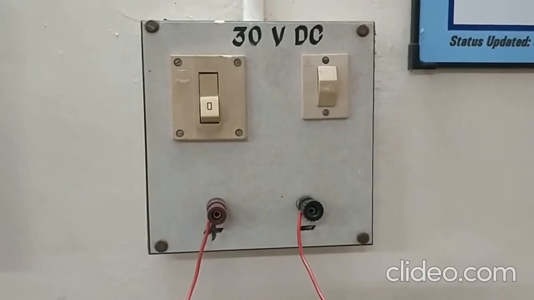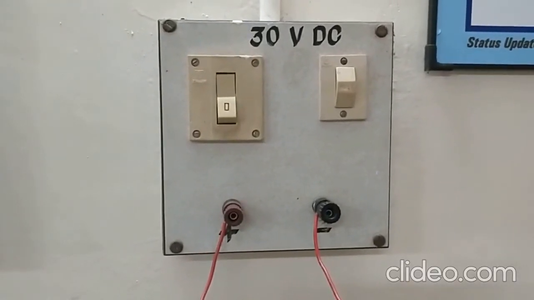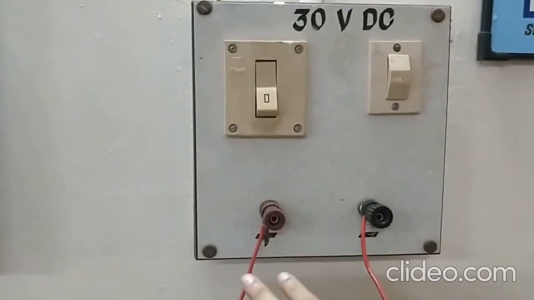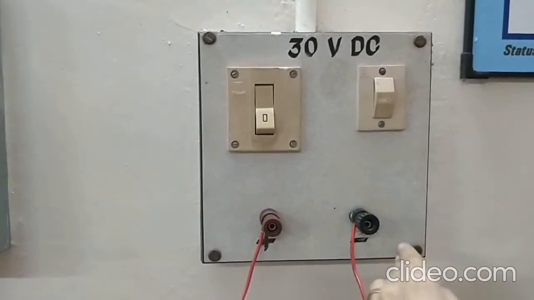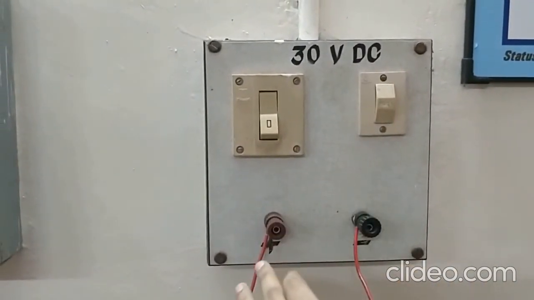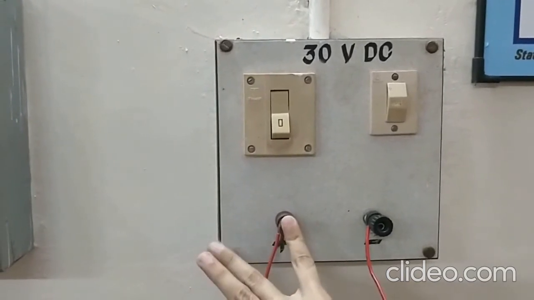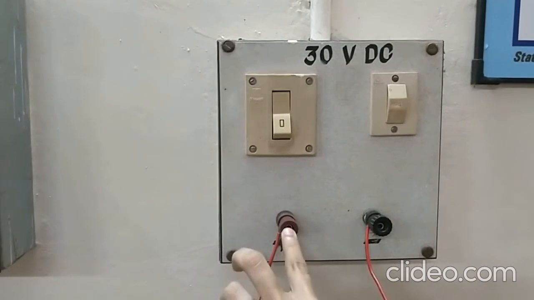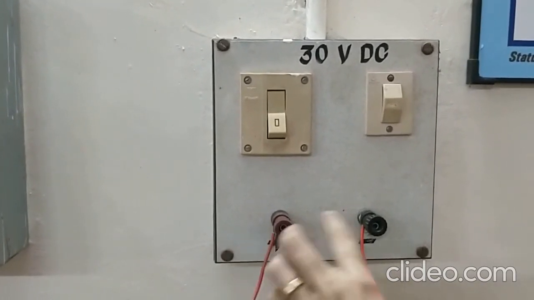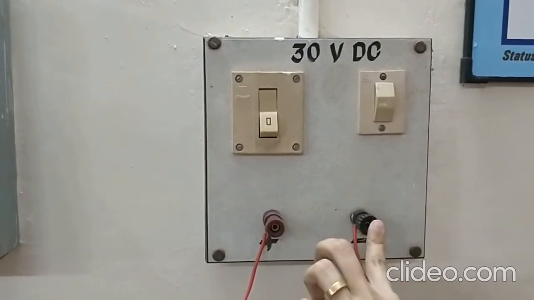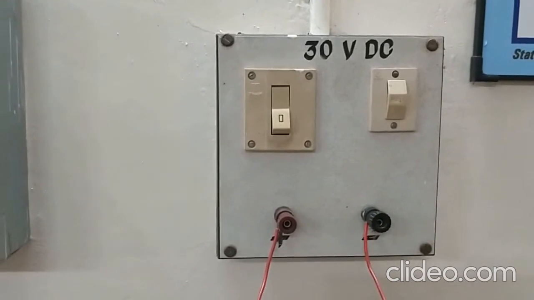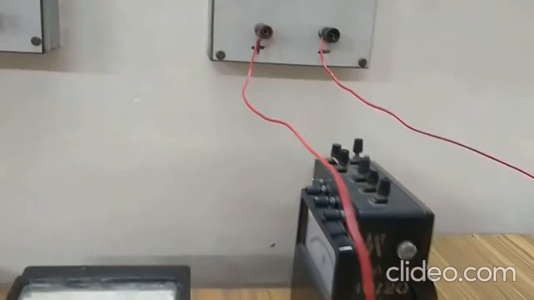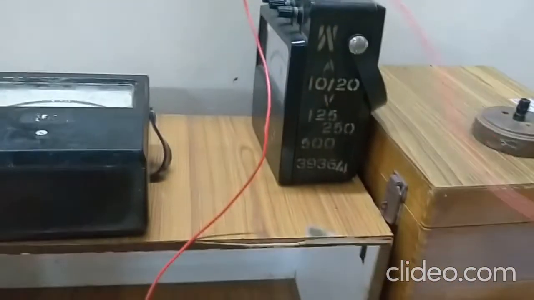Now we will be connecting the load for the same circuit. Here you can see this is the 30 volt DC supply. You have the positive terminal, represented by a red knob, and the negative terminal, represented by a black knob. From there we are connecting the wires to the resistor.